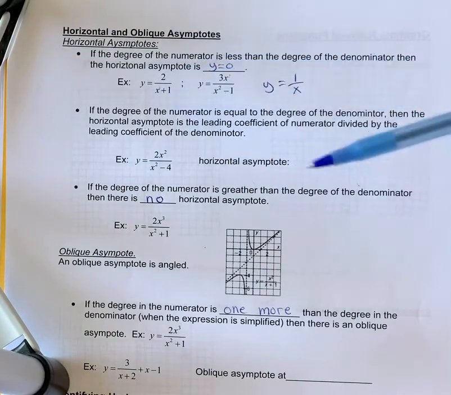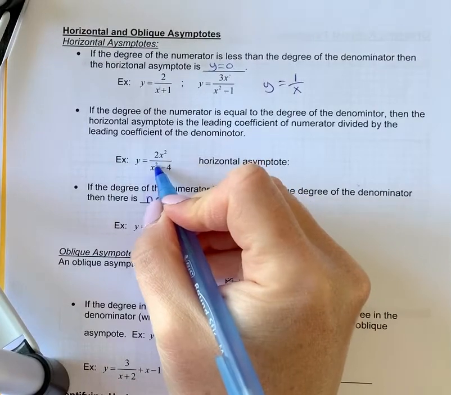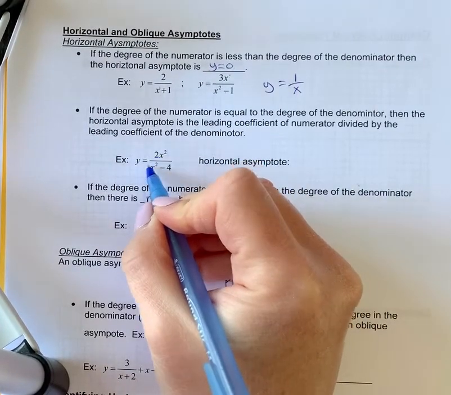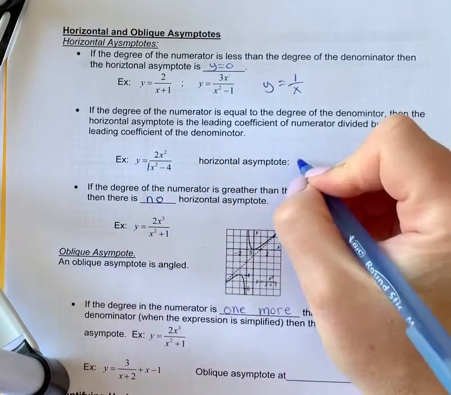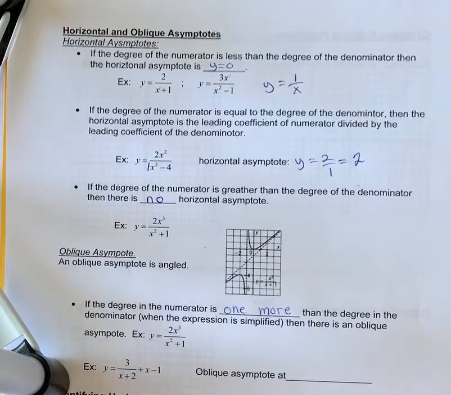Rule 2: if the degree of the numerator is equal to the degree of the denominator, then the horizontal asymptote is the leading coefficient of the numerator divided by the leading coefficient of the denominator. So if the highest exponents are the same, then it's the leading coefficients, so 2 over 1. The horizontal asymptote would be y equals 2 over 1, which is 2.